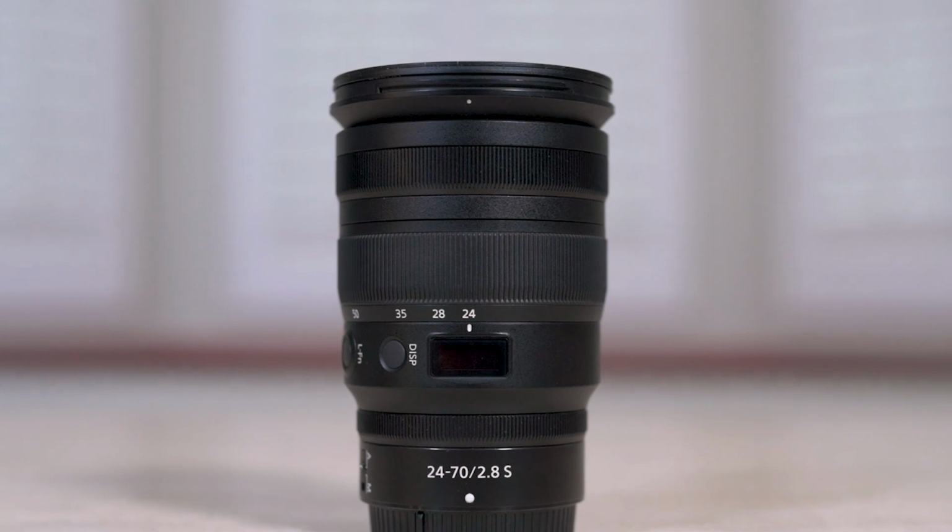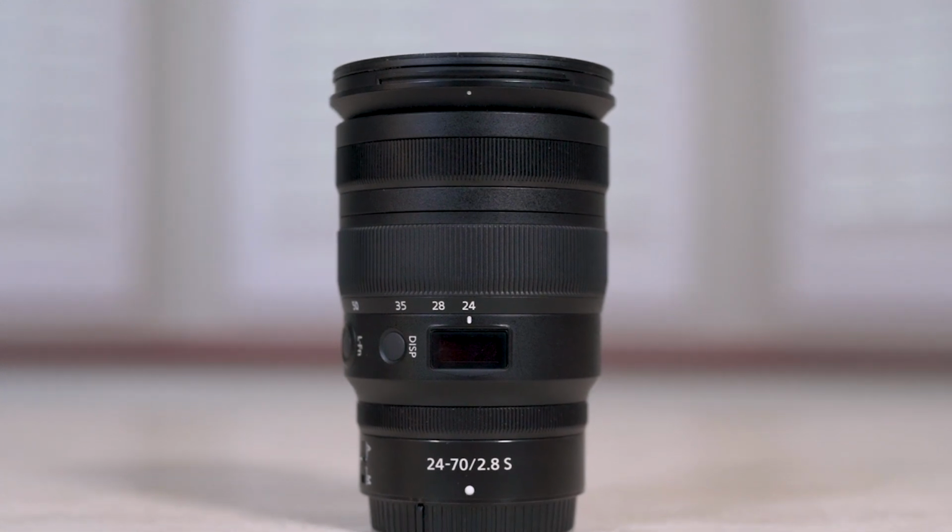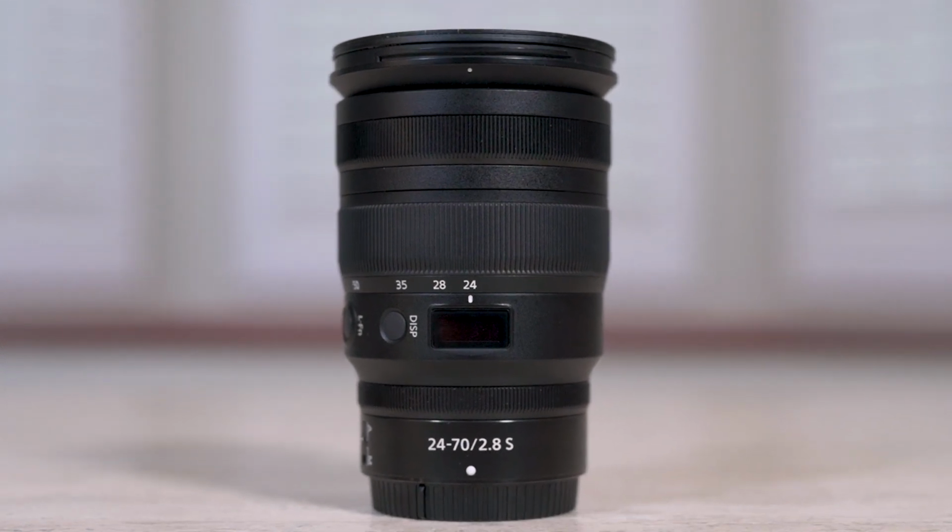But when shooting portraits in particular, which is the main niche that really cares about bokeh, the 24-70 is still a better option. f4 versus f2.8 is a big difference, and if you are focused on maximizing your bokeh, the 24-70 would be your best bet.